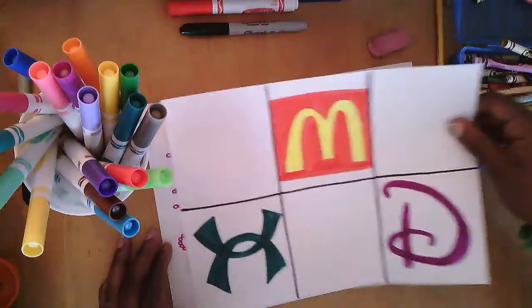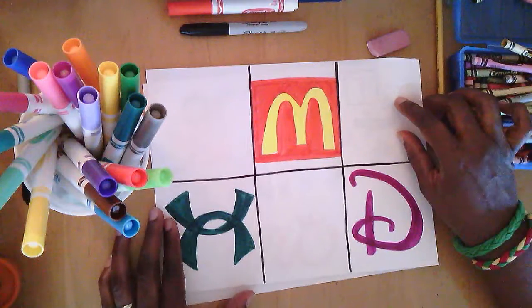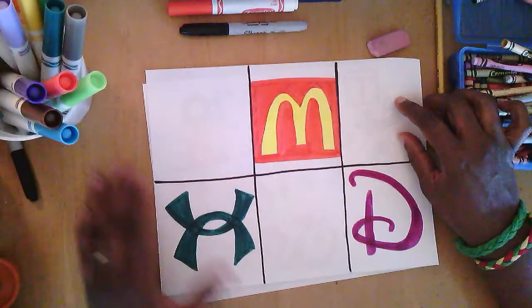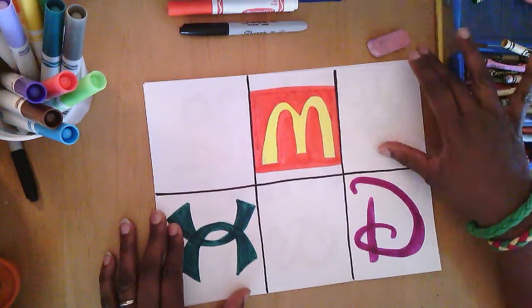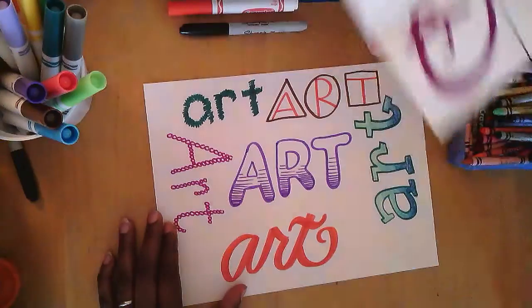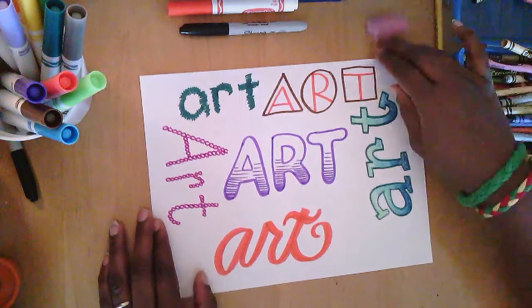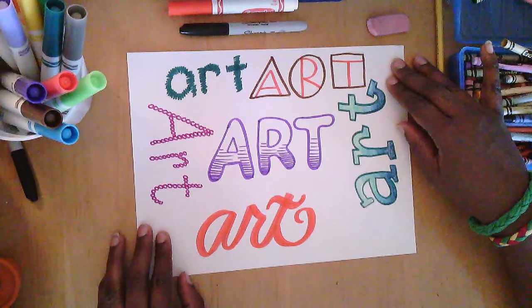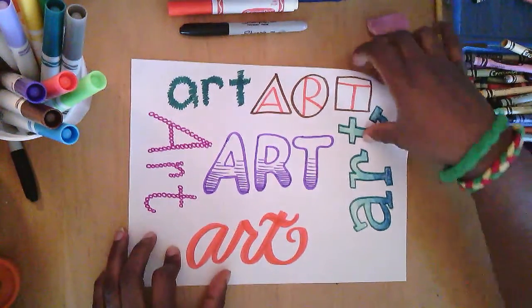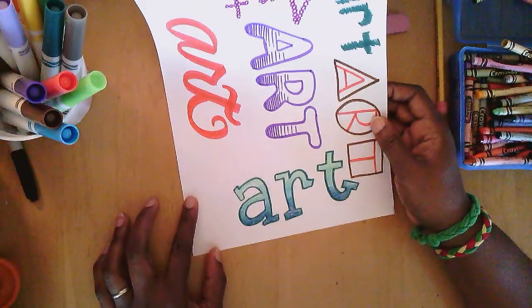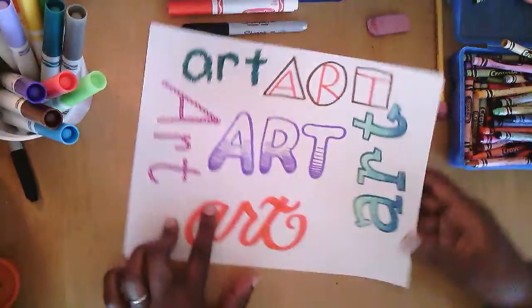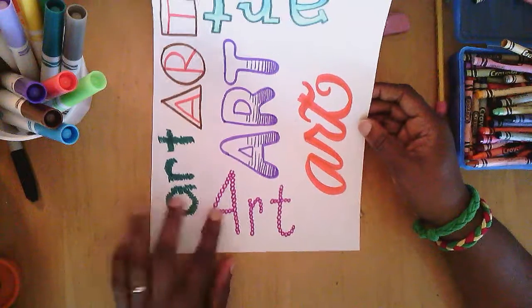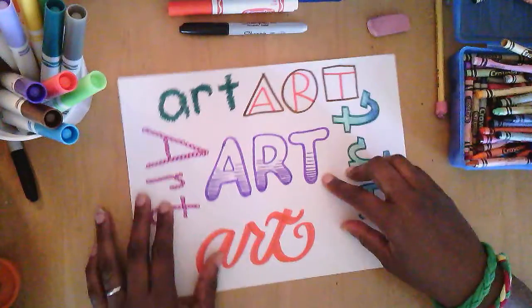Graphic artists use lettering for logos for businesses and products, and we can use lettering too, just like a graphic designer, an artist that uses letters to make art. I mean, this is a way to make different things fancy, to show your personality and show what you like.